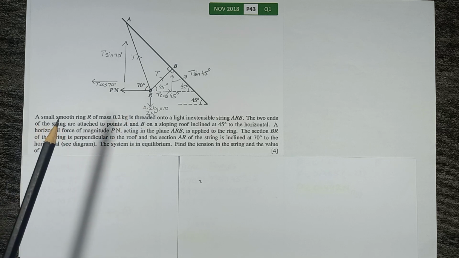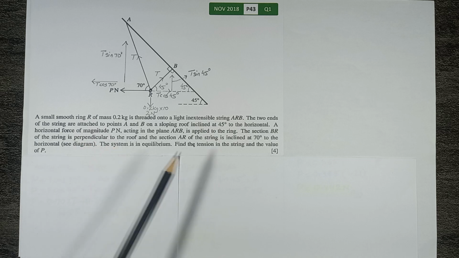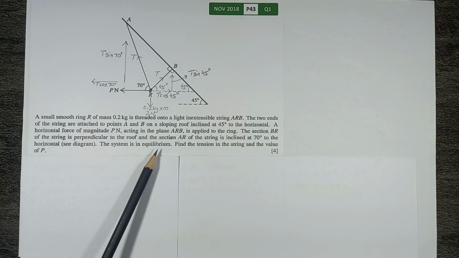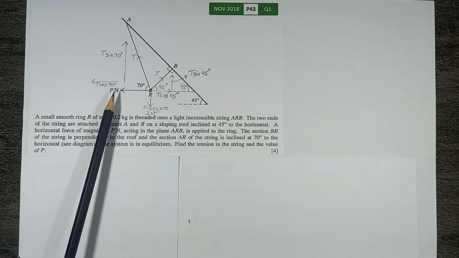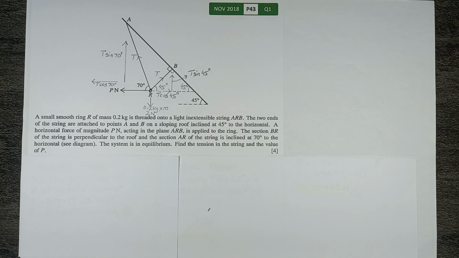The diagram and the statements are very clear. According to the statement that the system is in equilibrium, that means we have an equilibrium condition. Find the tension in the string and the value of P. Basically we have to find two things: the tension in the string, which is T, and the value of P, this force P Newton, which is being applied on the ring. They have just given us one condition, that is equilibrium.